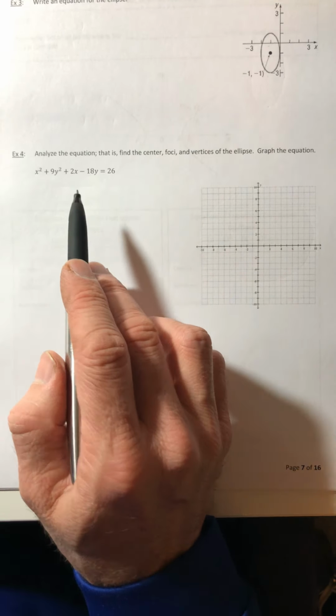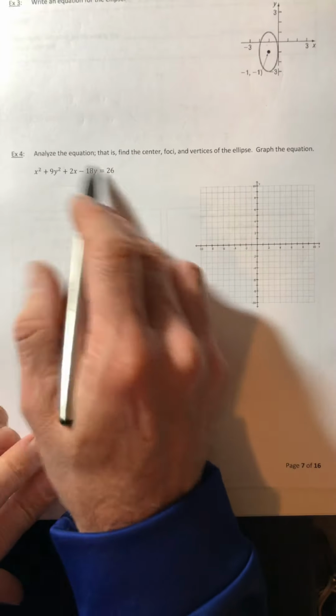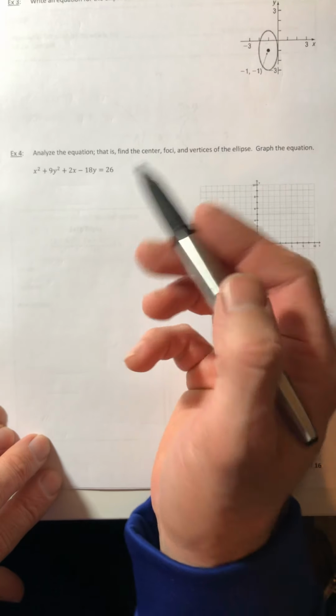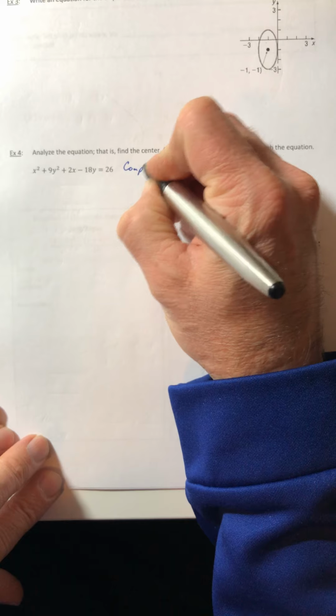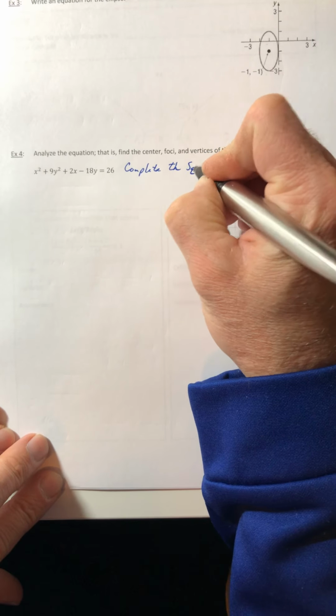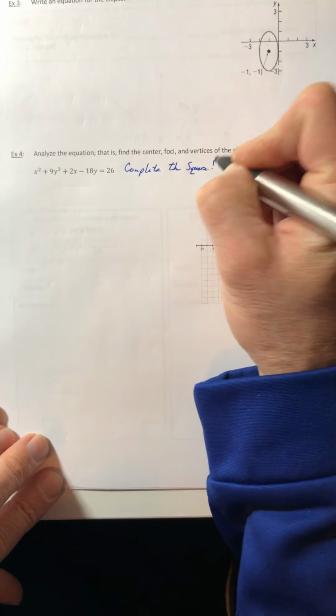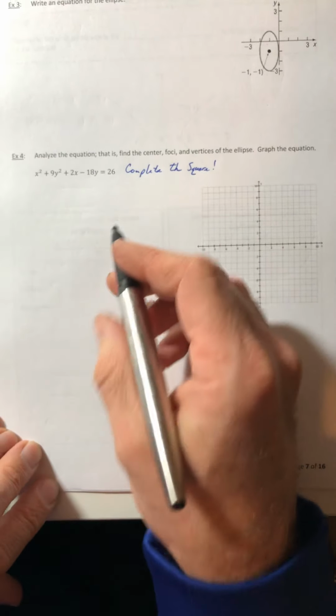There's no quantity being squared. You've got x's, multiple x's and multiple y's running around. So we got to switch this into the right format. So to do that, we need to complete the square. And we're going to have to complete it with the x's and also with the y's.